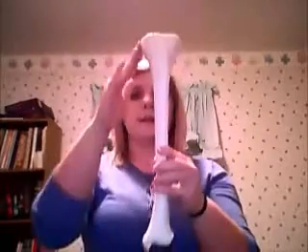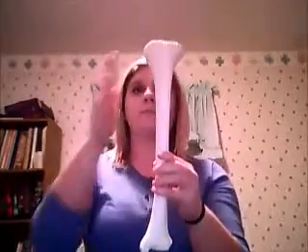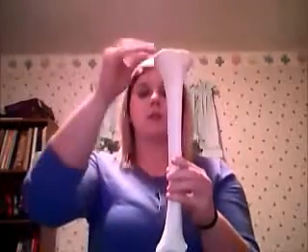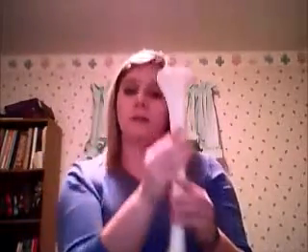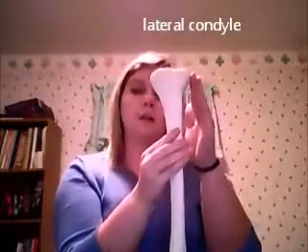First, we're going to learn the landmarks. This part at the top, it's a little bumpy, and I'll bring it closer so you can see. This is called the intercondylar eminence. On the medial side, which is the inside of your leg, remember, medial is always inside, you have the medial condyle, and then on the outside, the lateral side, you have the lateral condyle.